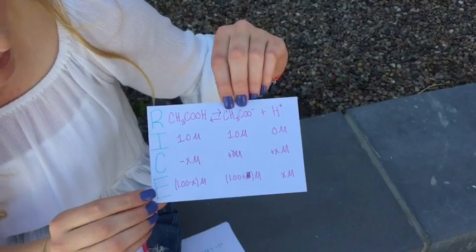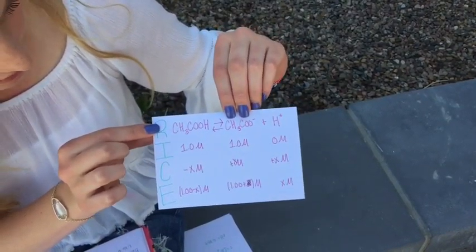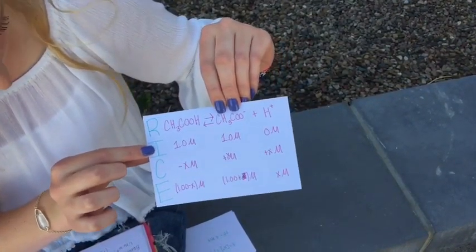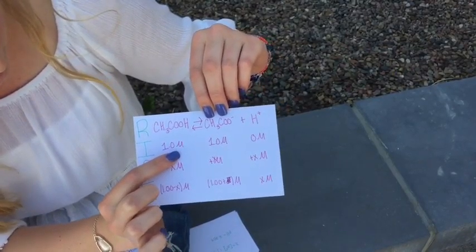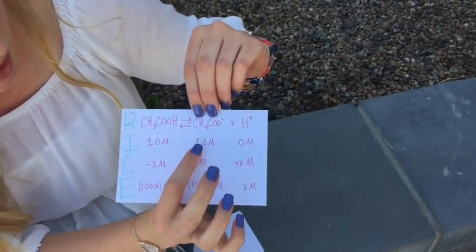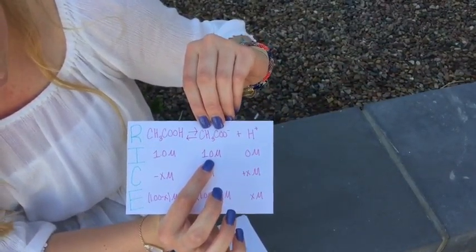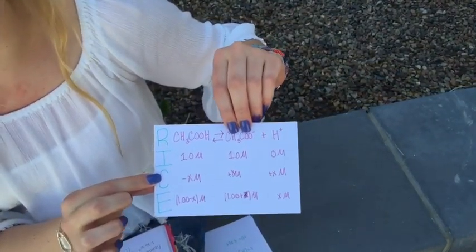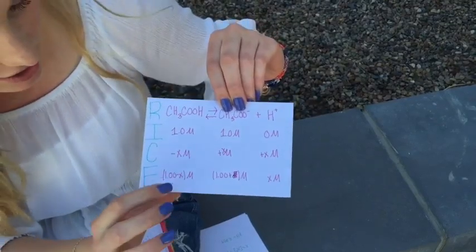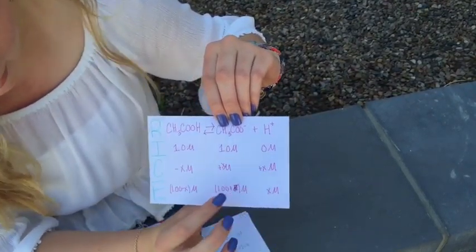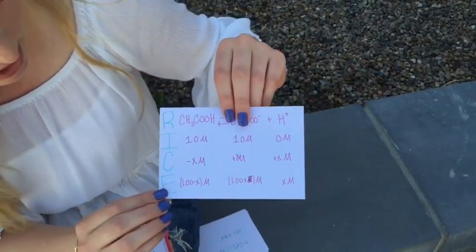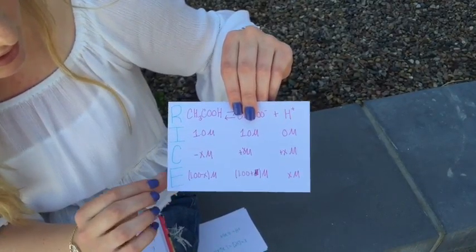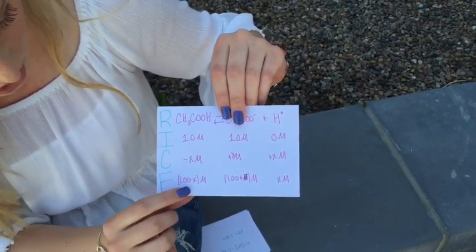For my example, I made an ICE table. This is the reaction, and this is the initial concentration of each. So you have 1 molar of acetic acid and 1 molar of acetate, and you have no H+. So the change, we're not sure what the exact concentration change is, so that's why it's just represented as X. And then this shows how the initial is present with the change.